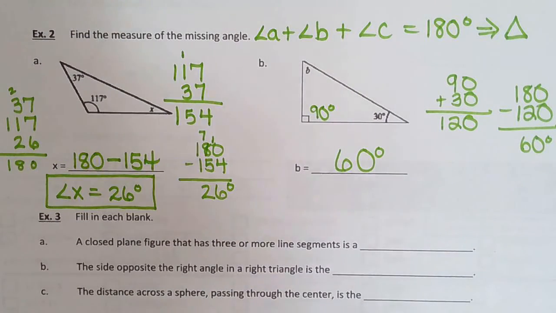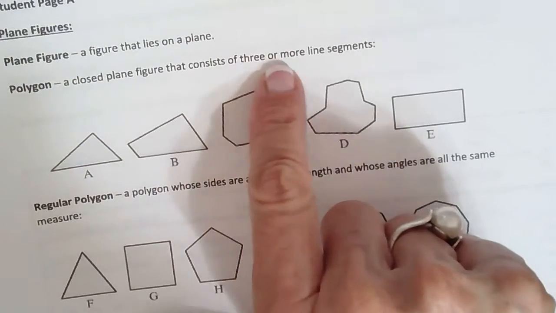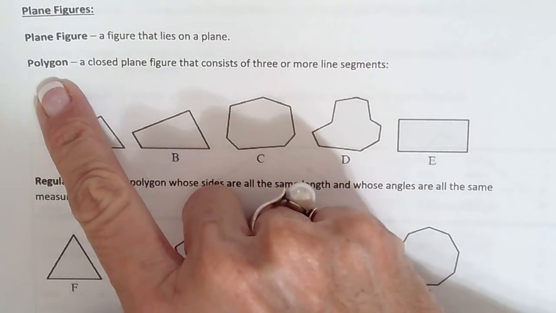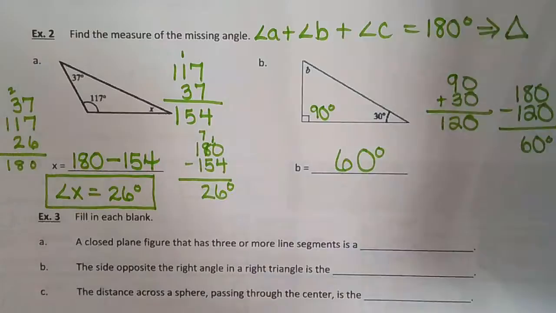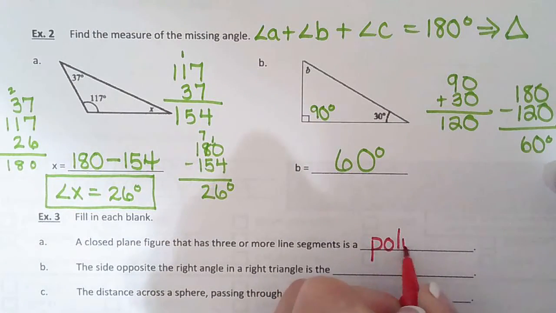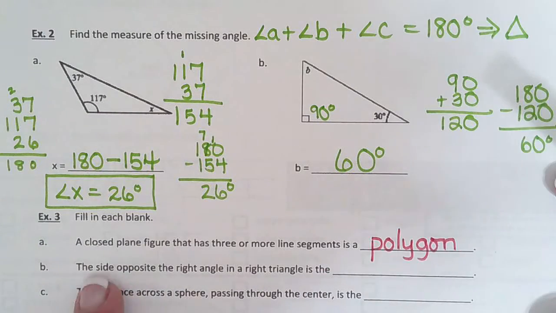Okay, so fill in each blank. A closed plane figure that has 3 or more line segments is called a polygon. This is page 3 of your glossary again. So this would be polygon, and notice it does have to be closed, which means you can't have a gap in it.